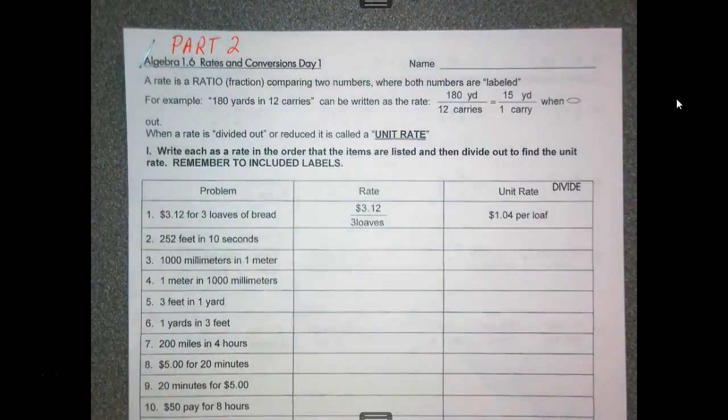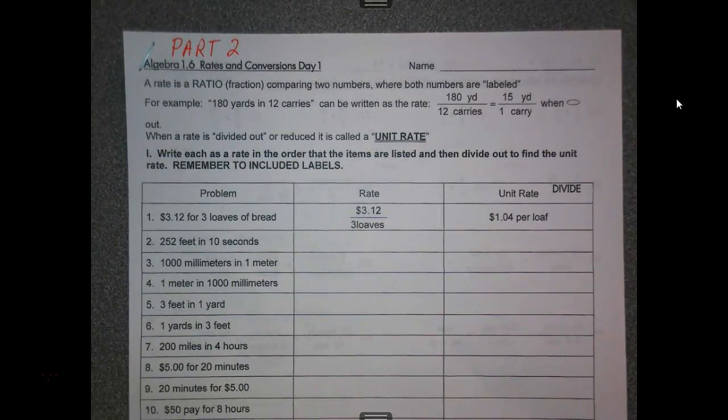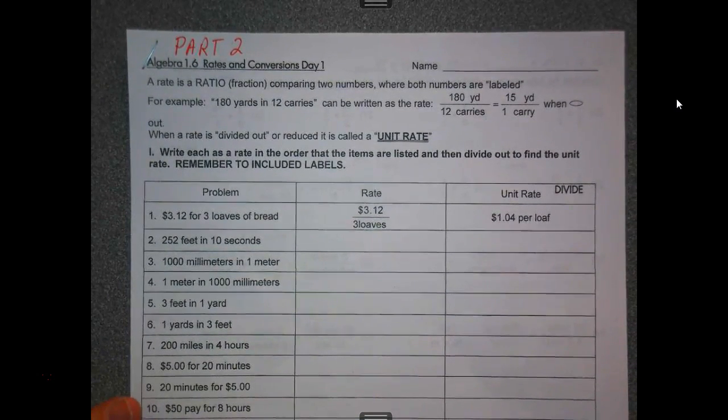Okay, this is, again, we're going to be dealing with unit rates, but we're also going to start doing conversions, or in 1.7, what we call dimensional analysis.